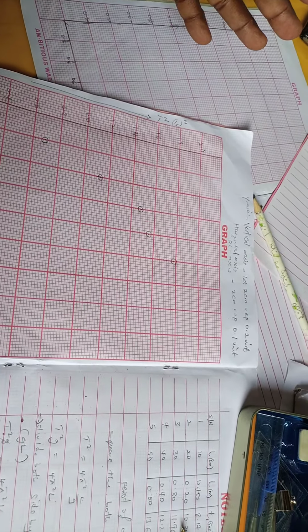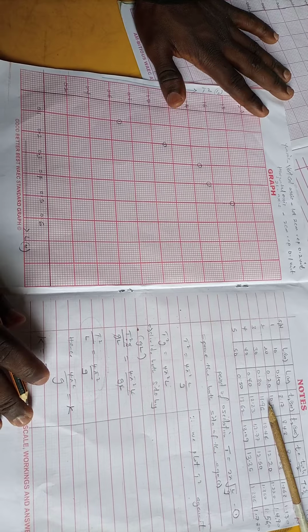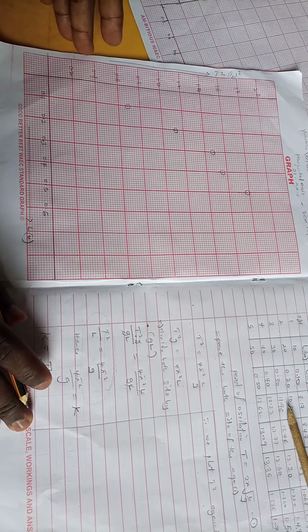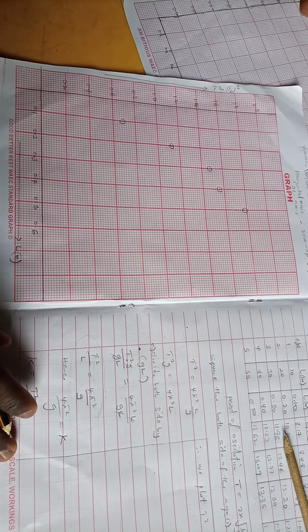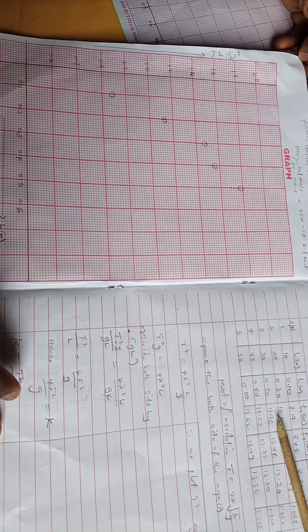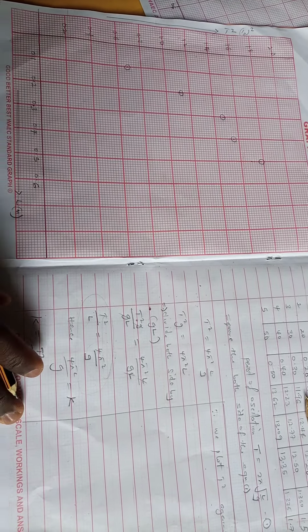I believe you are done with the drawing, right? You are done with the graph. The only thing we just need to do now is to draw the line of best fit. Where does the line go? The line of best fit. We have to draw it in a very straight manner.